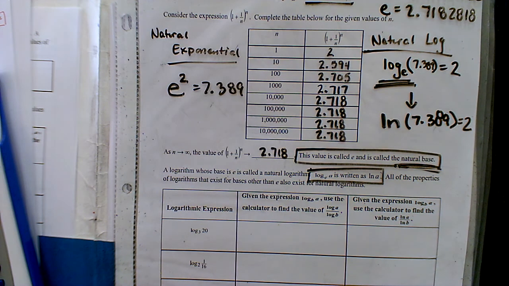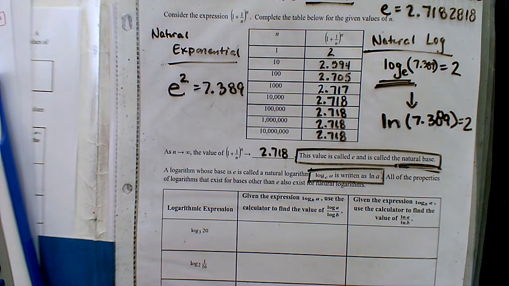Do you think we can do that? Yes? Okay, 2.718, let it sink in. 2.718, just like pi is 3.14. Let it sink in, 2.718.